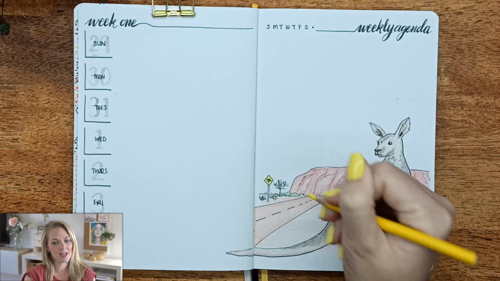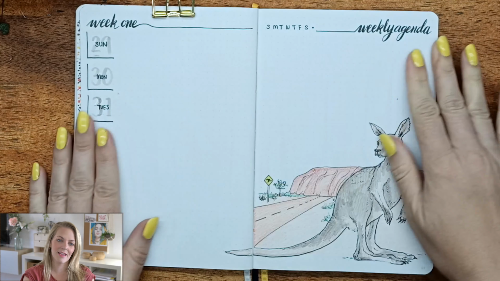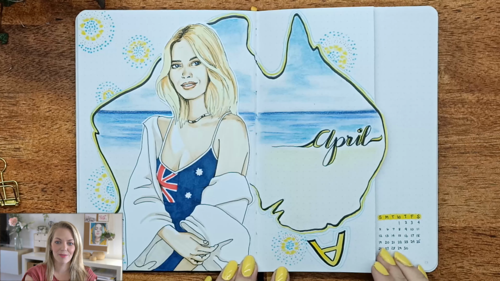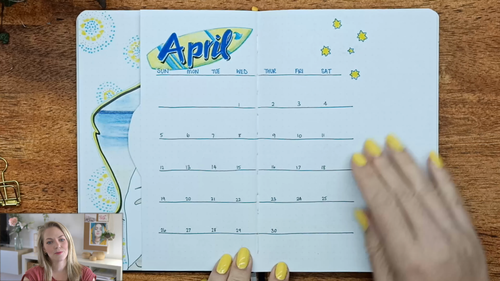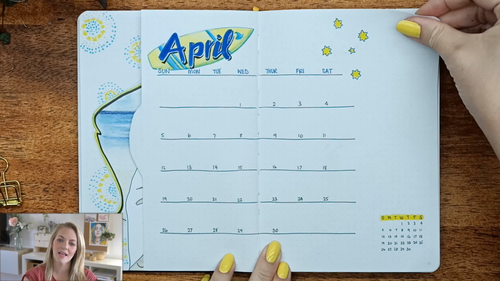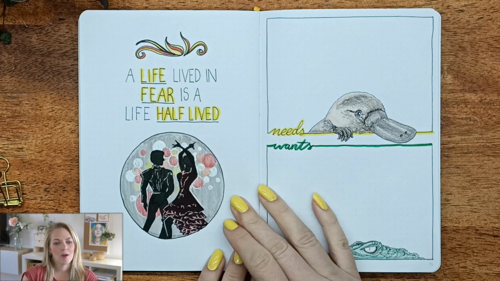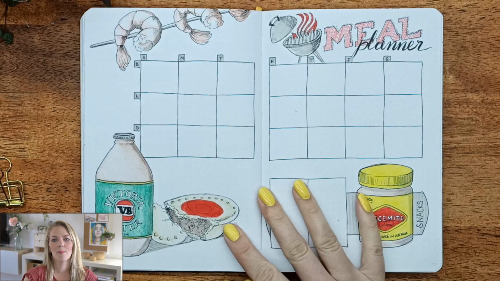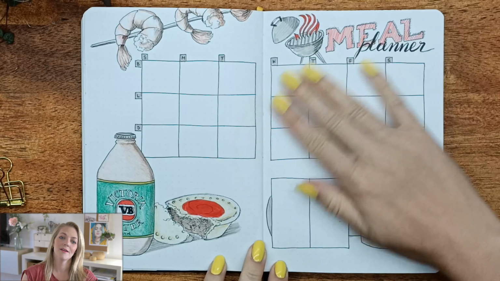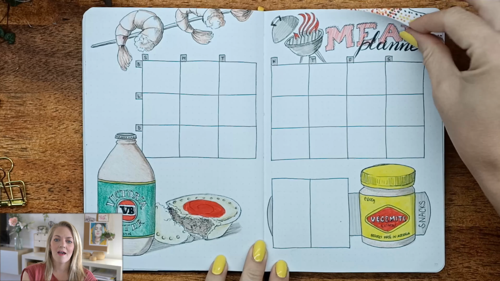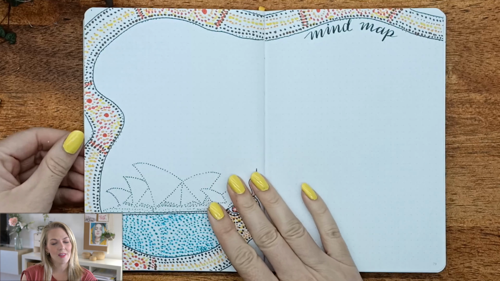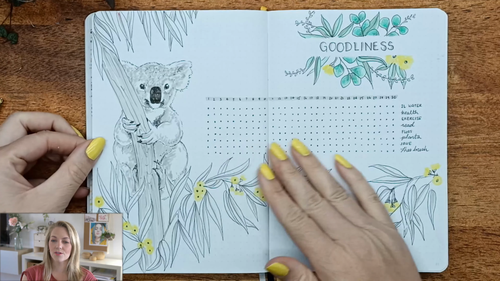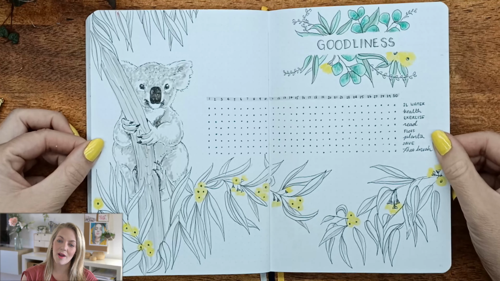And adding some bush life is always nice for an Australian theme. Like I said, I really found the rolling weekly helpful last month, so I'm going to do that again this month. So just a general flick through, we've got the cover page and the calendar spread. And we've got the nice quote to remind us in hard times that we can't live in fear, we've just got to do our best to be safe and cautious, but still enjoy ourselves. And we've got the meal planner and the mind map. And then we've got the Goodliness tracker, and then the weekly spread.